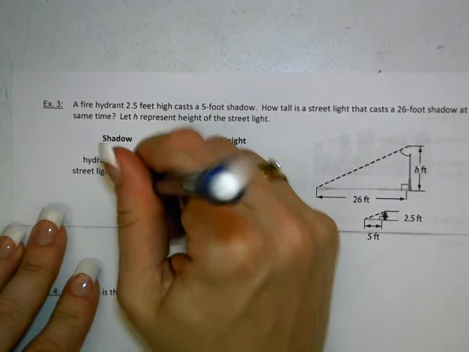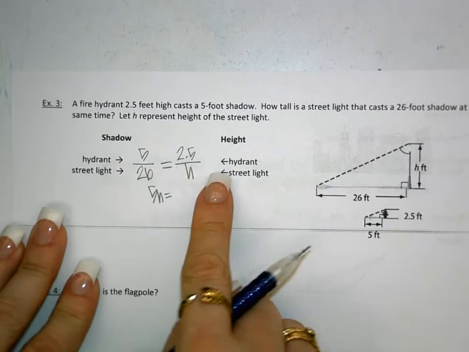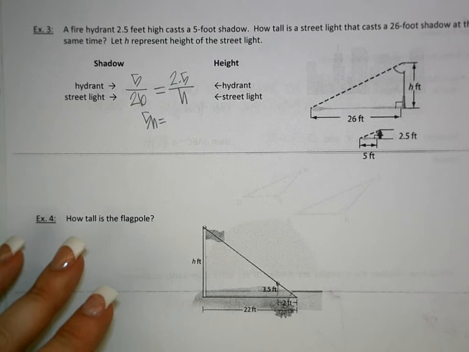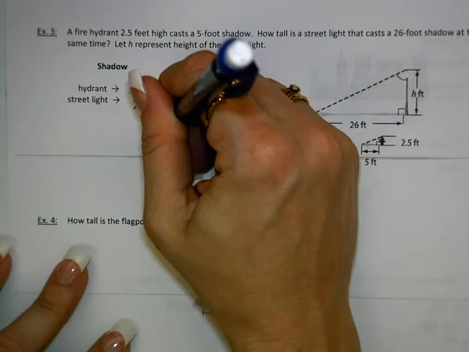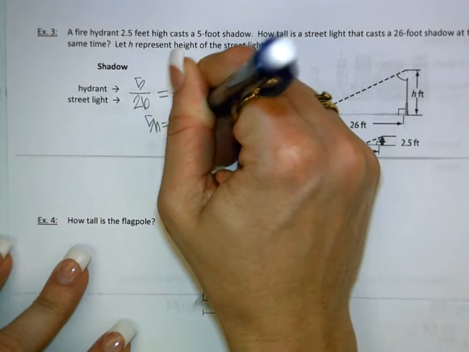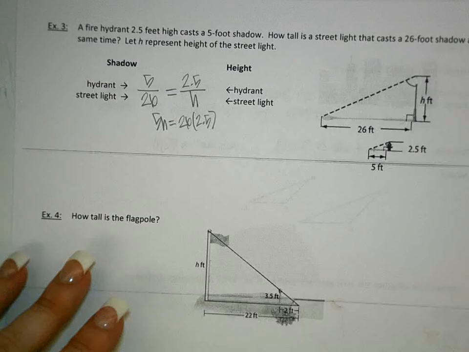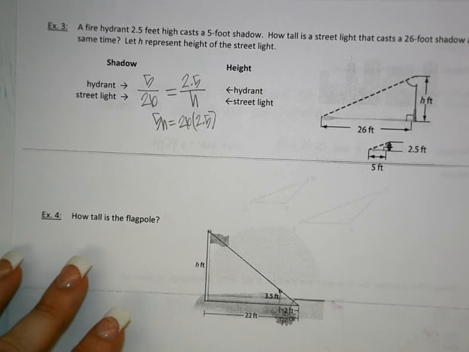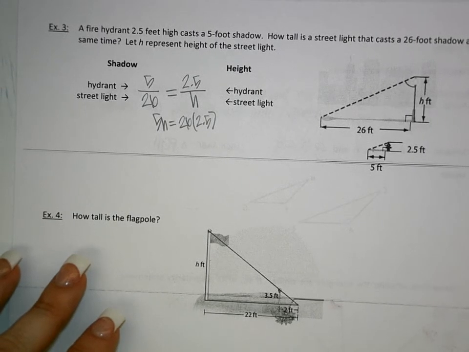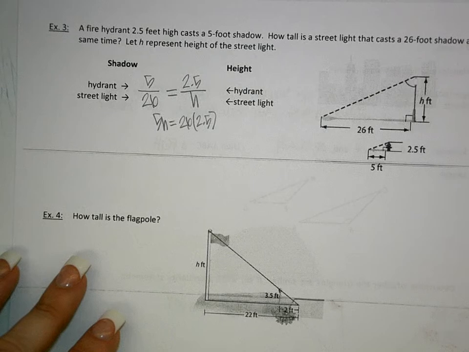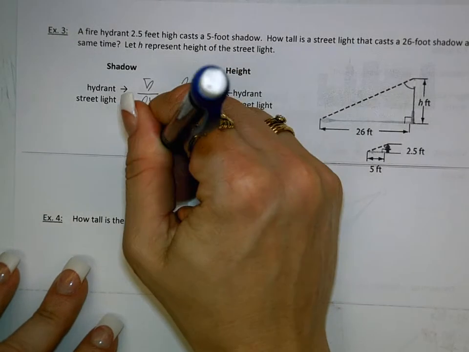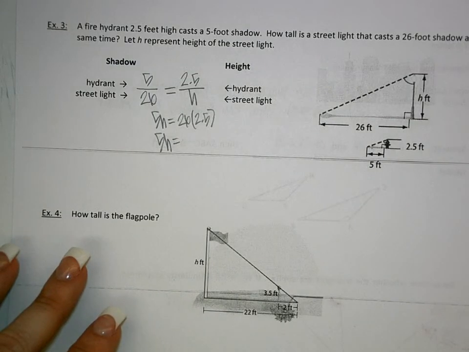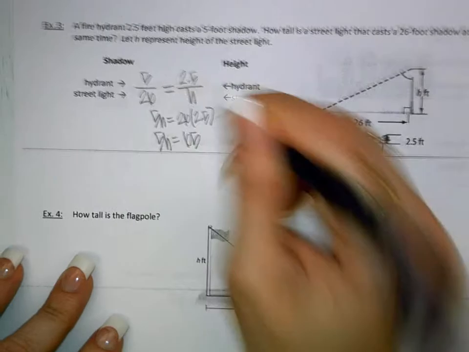You guys do that on your own paper. 5H equals 26 times 2.5. What's 26 times 2.5? Should be 65.